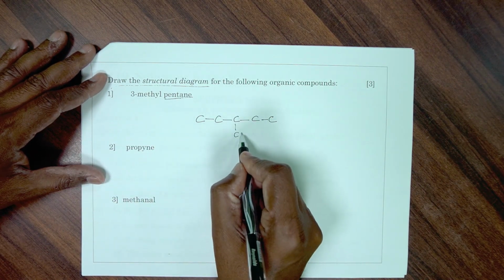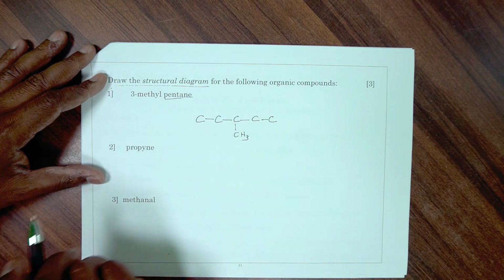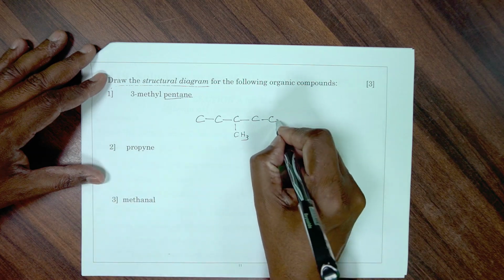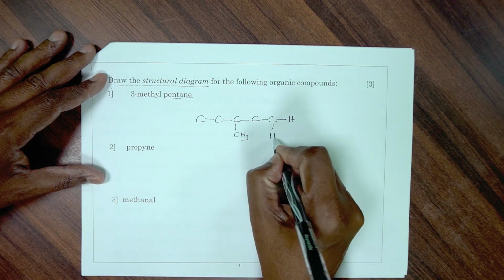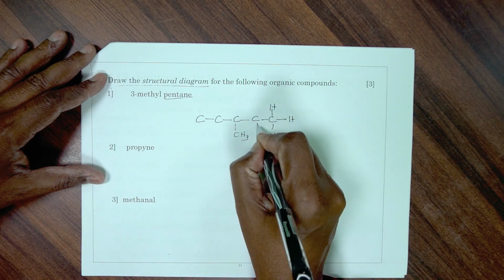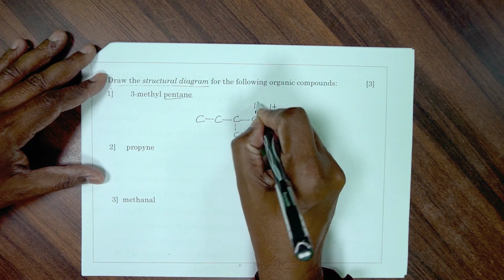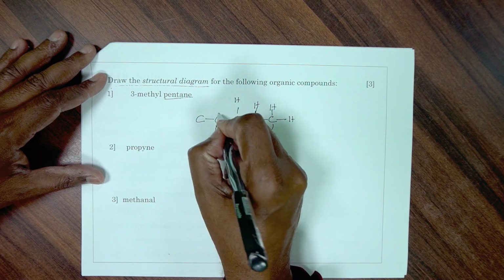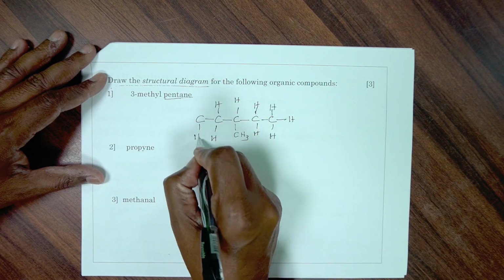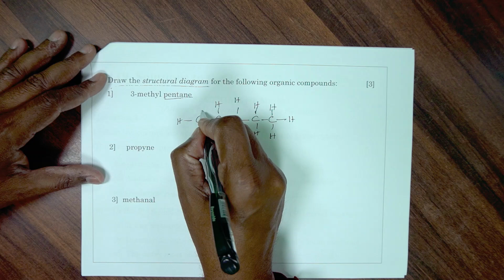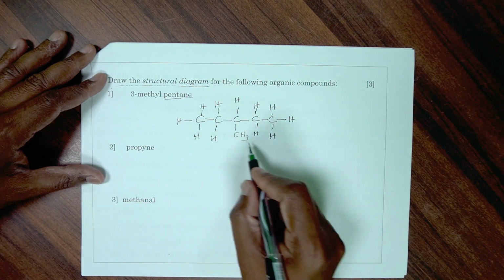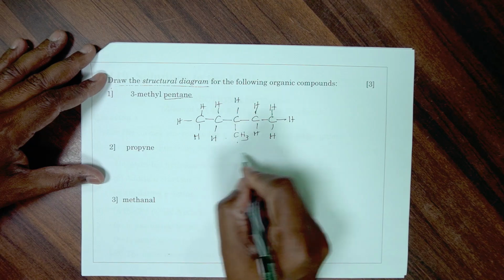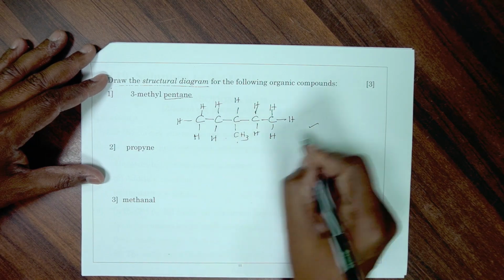So we have a methyl group here. And then nothing else is given, so we will fill the remaining with hydrogens. Each carbon will have 4 bonds. Carbon has a valence of 4, so only 4 bonds should be there. Hydrogen and CH3. This CH3 may also be opened out as C with 3 hydrogens on its sides, you may write. So this is the answer.